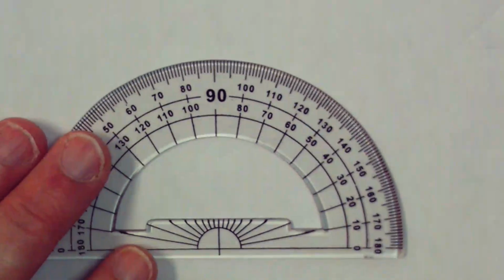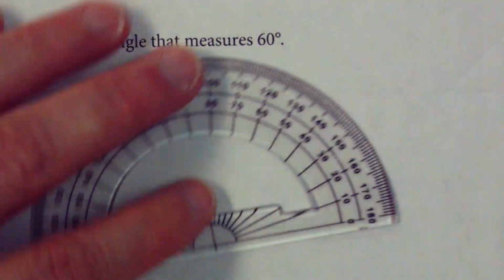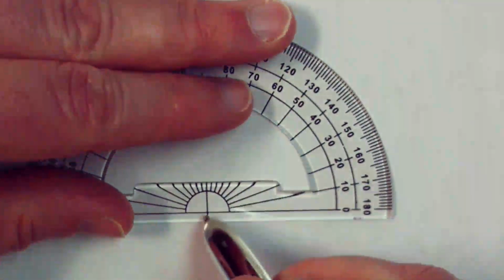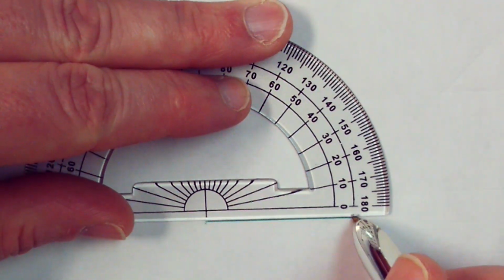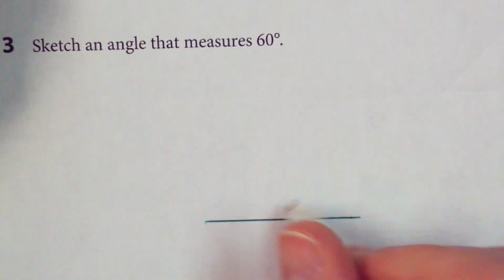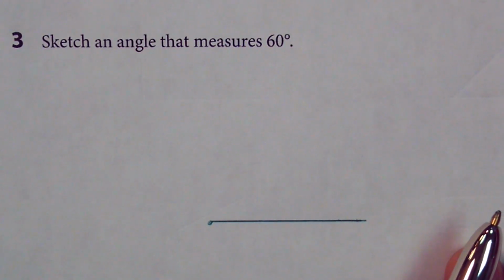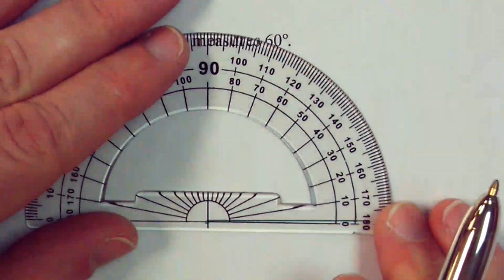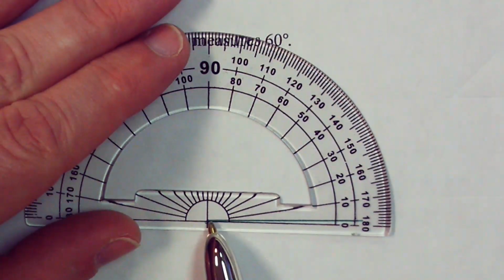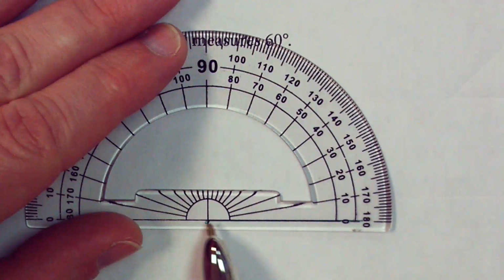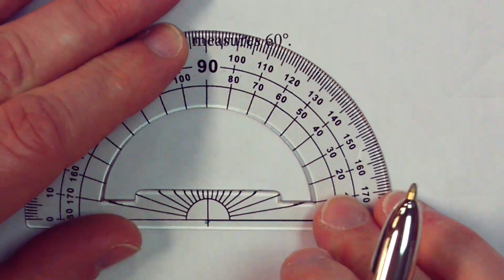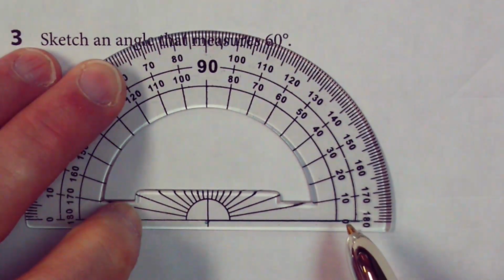Sketch an angle that measures 60 degrees. Well, let's start with a flat line because that's awesome. Okay. 60 degrees. If we're going to do 60 degrees, let's count up. So I'm going to line up that center. Make sure it's flat. Make sure that I have a nice 0. Count up from the 0 to 60.